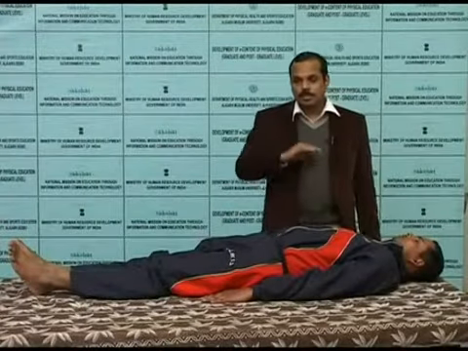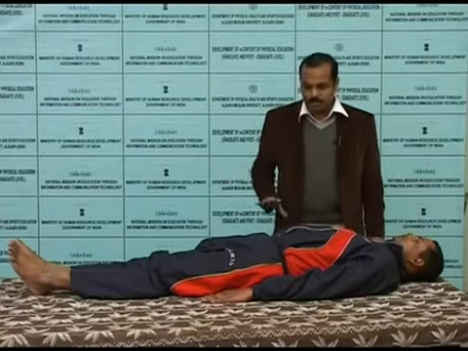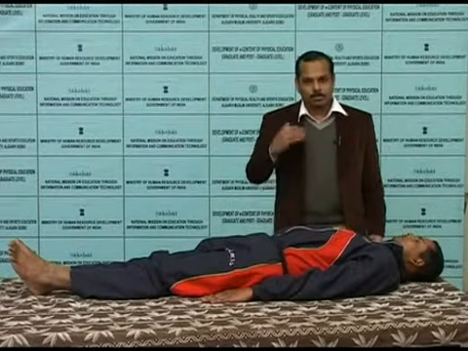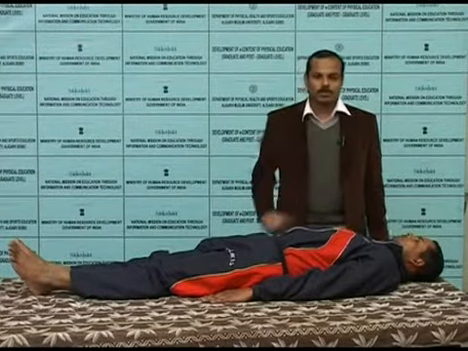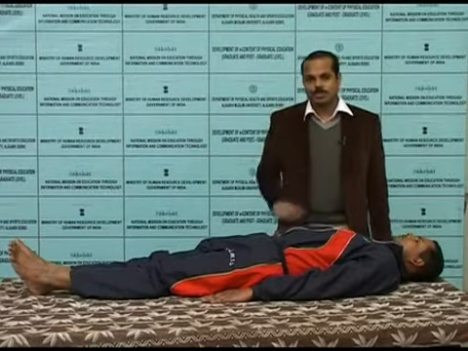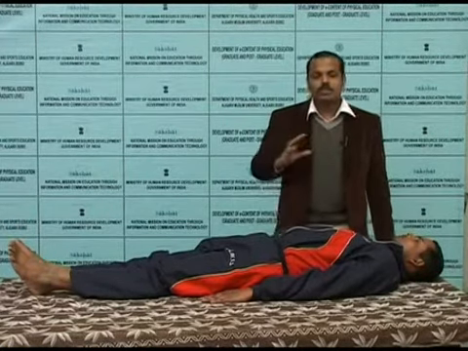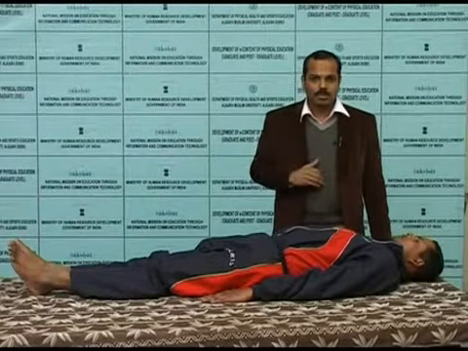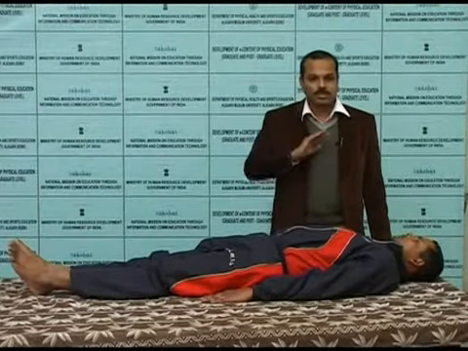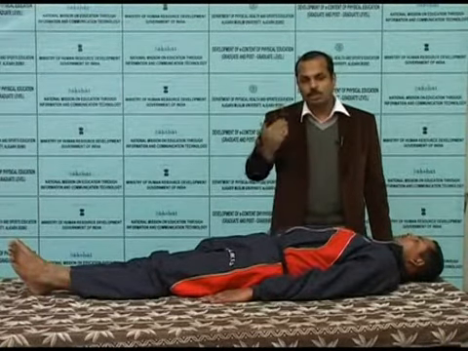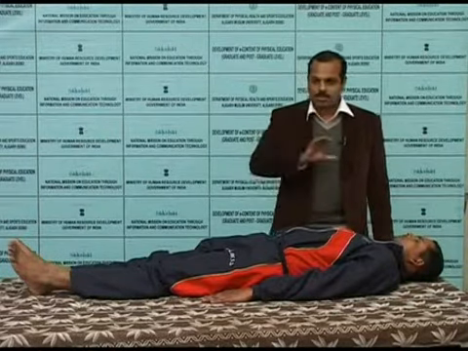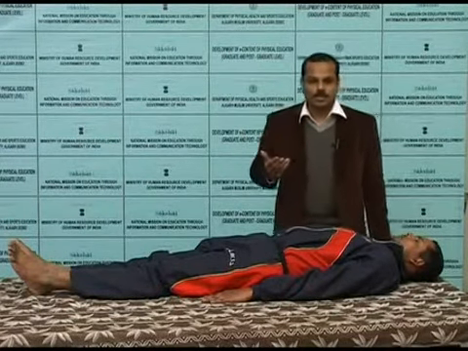In this session, we will be going through the different exercises which can be done for your back muscles. We are doing exercises on the back for two purposes. The first one is strengthening. So we are strengthening the back muscles by doing different types of exercises. This is called strengthening exercises.